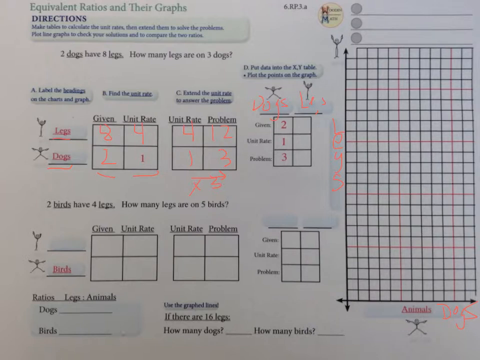Let's fill in the same information into the XY chart. That'll help us graph. The unit rate is for every 1 dog, there are 4 legs. For 2 dogs, 8 legs. For 3 dogs, 12 legs. Now we can graph that information.